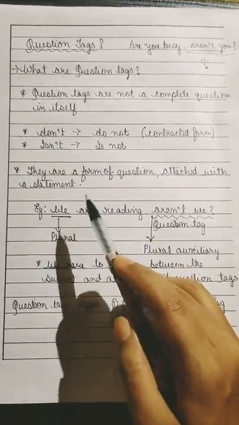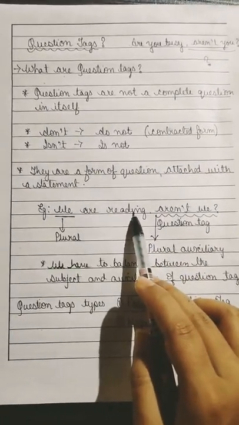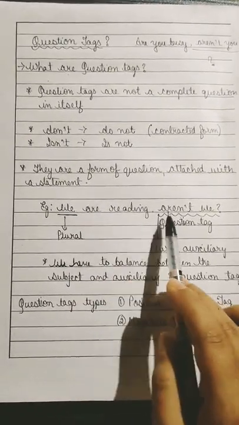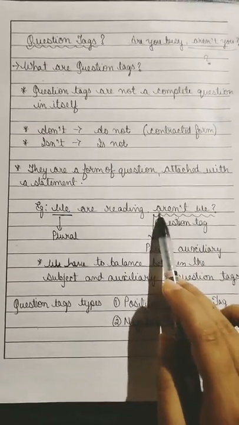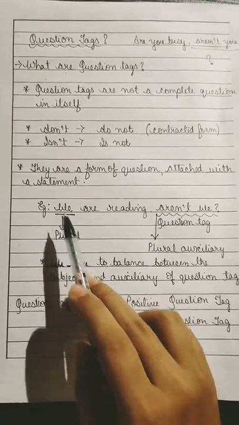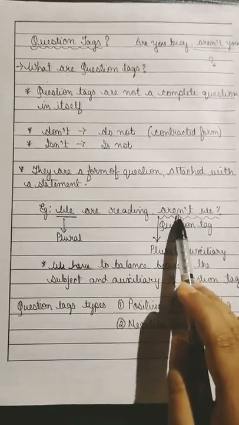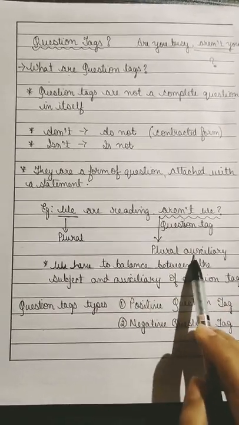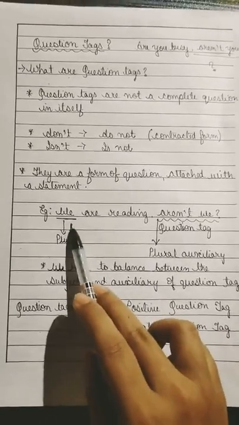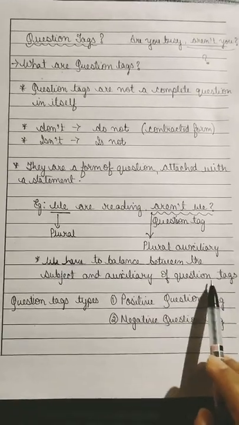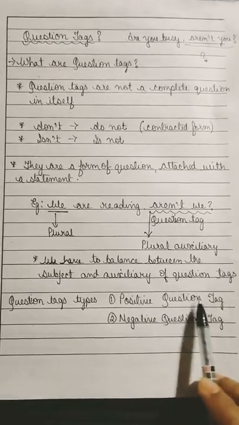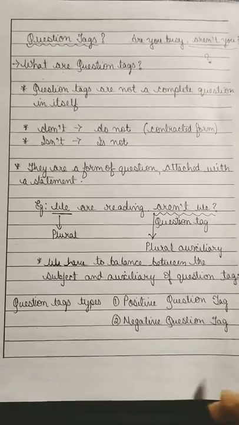All right. So we are reading. Isn't it a statement? It is a statement, right? We are reading. Aren't we? So this aren't we is a question tag. If the subject of the statement is plural, then the auxiliary here will be a plural auxiliary. We have to balance between the subject and auxiliary of question tags. Question tags have two types, okay? Positive question tag and negative question tag. We have to remember that.